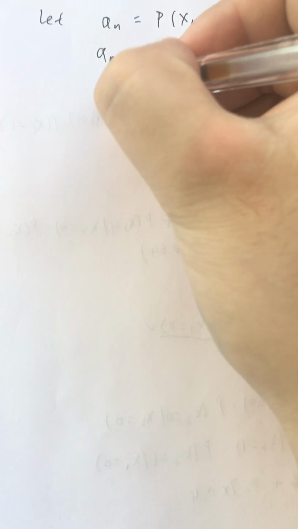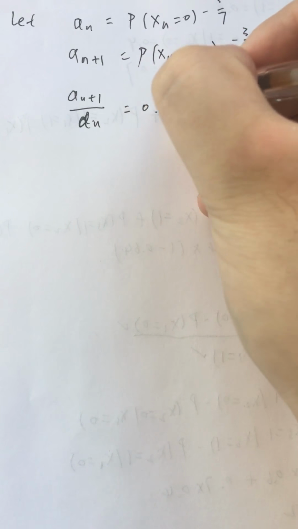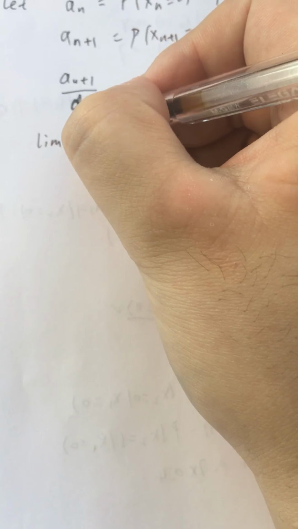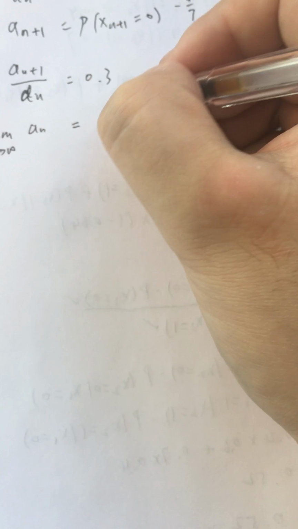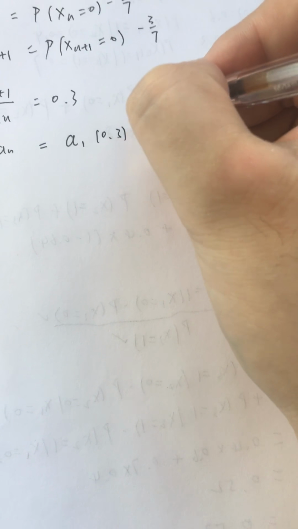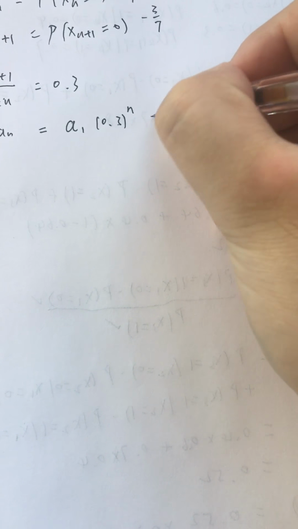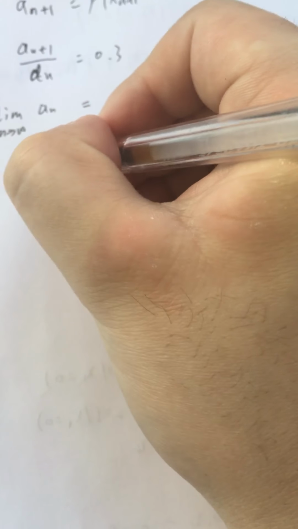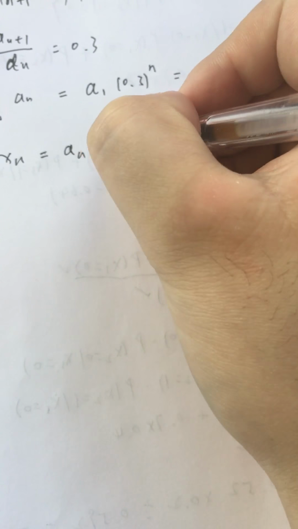So we get a(n+1) divided by an is 0.3, and we get an equals a1 times 0.3 to the power n. When n goes to infinity, this result should be 0, and we get xn is an plus 3 over 7.